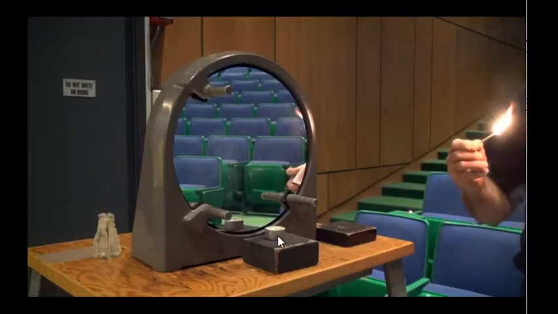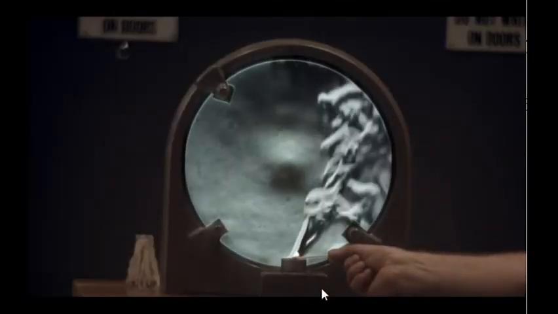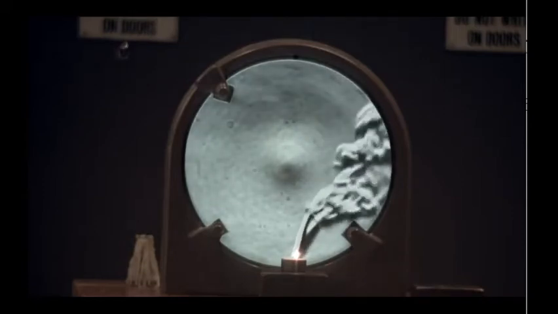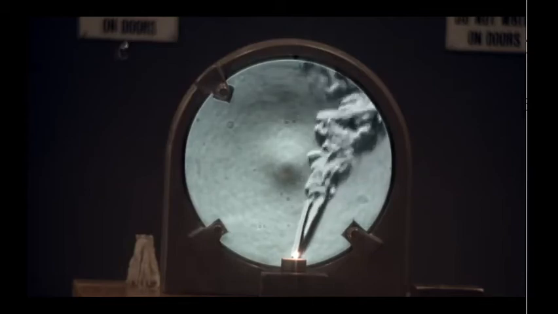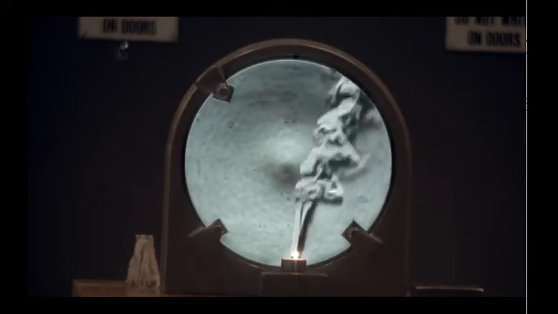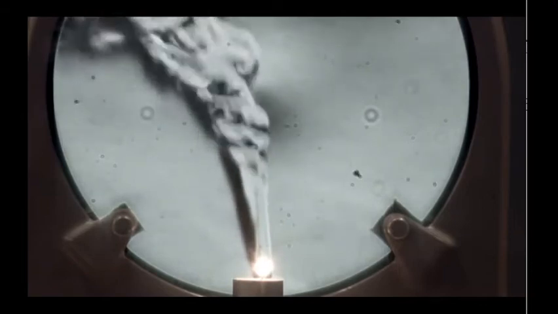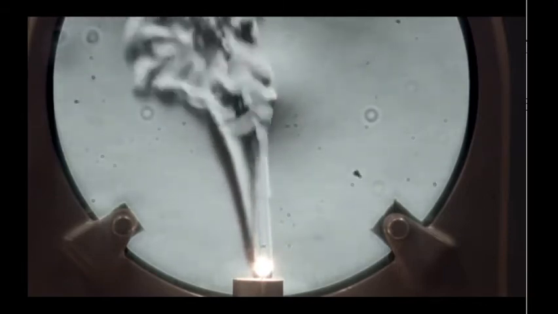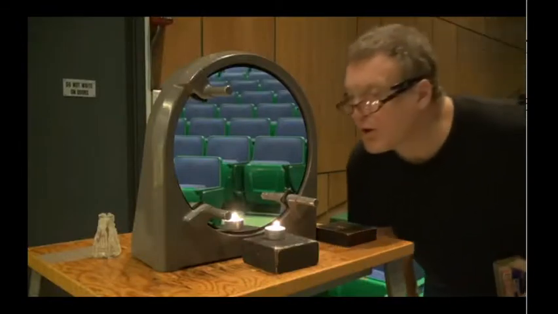And right down here is a candle. And the candle is going to warm up the air, and it changes the index of refraction of the air as it warms up. And so you can see that actually the photograph that the camera is taking of that mirror shows the convective plumes coming up from the candle, because as light passes through that hot air compared to the cold air, light travels at different speeds in different temperatures of air.